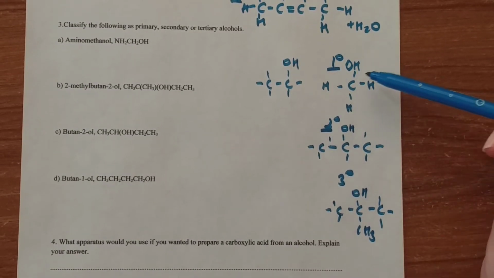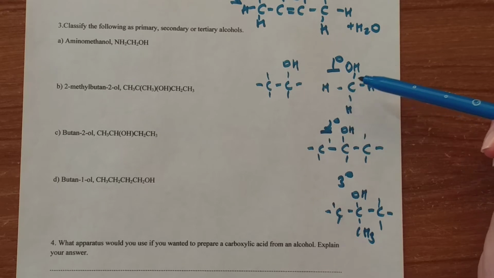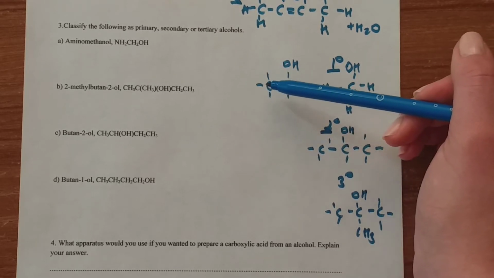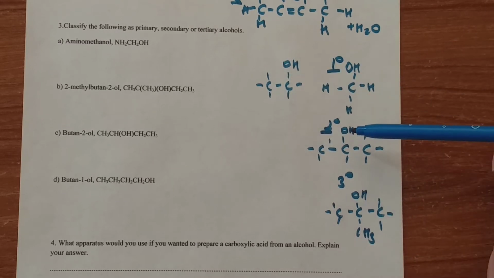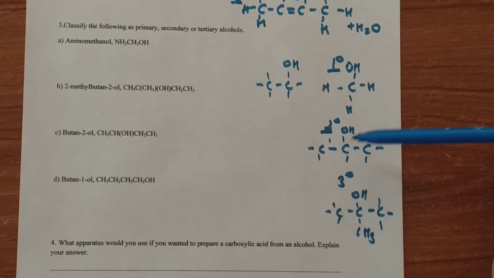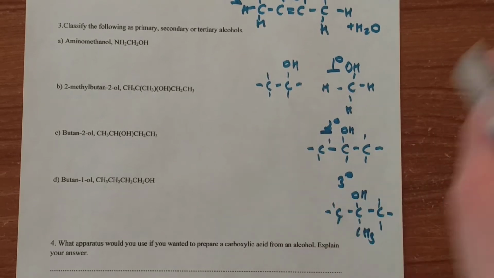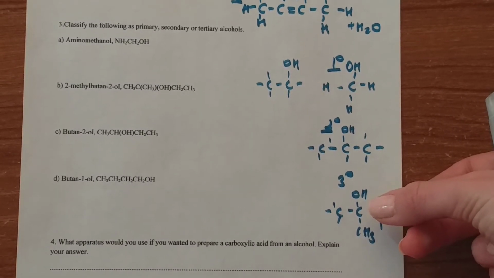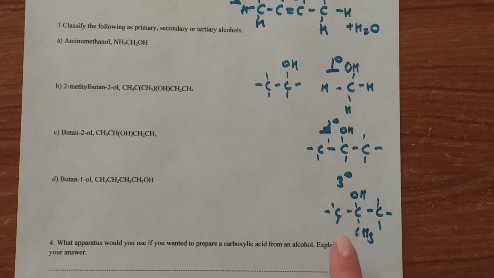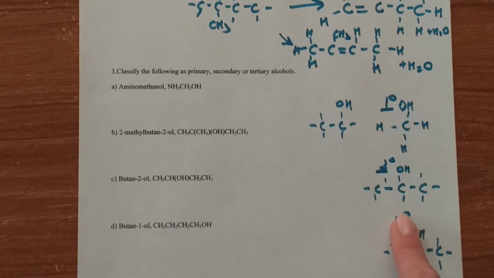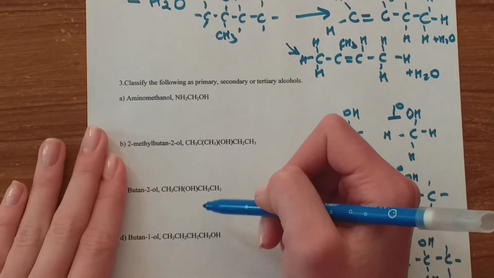So the primary alcohols are the ones that are connected to carbon with no other carbons attached, or carbon which is only attached to one other carbon. The secondary alcohols are the ones where the OH group is attached to carbon, which is attached to 2 other carbons. And our tertiary alcohol is the alcohol where the OH group is attached to carbon, which is attached to 3 other carbons. So these are the alcohols we are presented with.